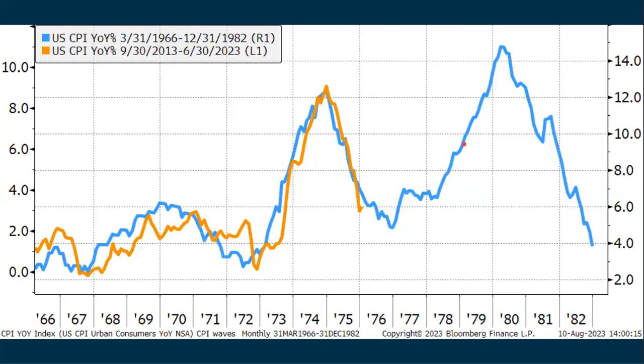We're also keeping an eye on inflation. Now, we're going to get PPI and CPI in the upcoming week, but we're comparing the period right now to what happened from 1966 through 1982. The blue line is what already happened back in the 60s and in the 70s and 80s. The gold line, and it hasn't been updated in a little while here, is suggesting that we might still see more of a decrease in inflation going forward.